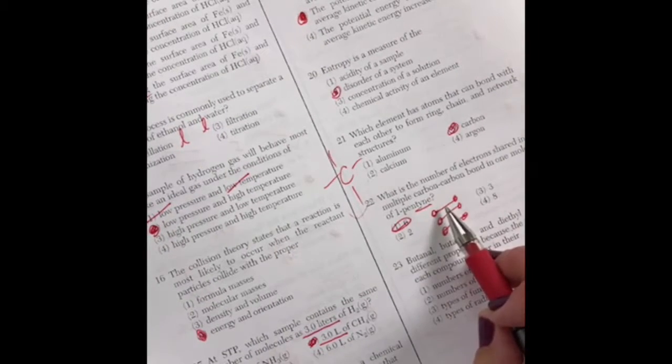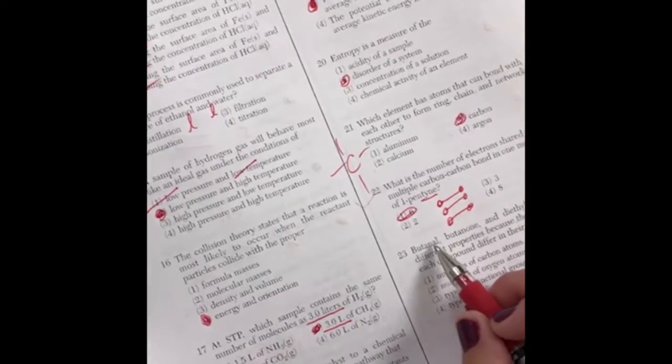Sometimes they ask you how many pairs, so it would be 3 pairs. Sometimes it just asks you the number of electrons. This is 6 total electrons. I like to do the dumbbells on each one because then it just reminds you that every bond has 2 electrons being shared.